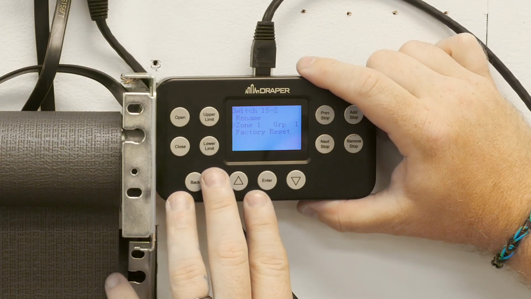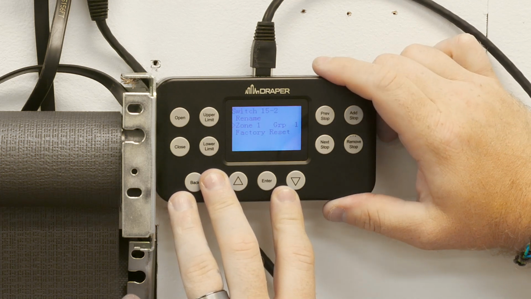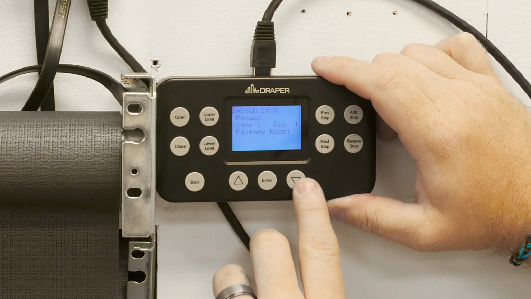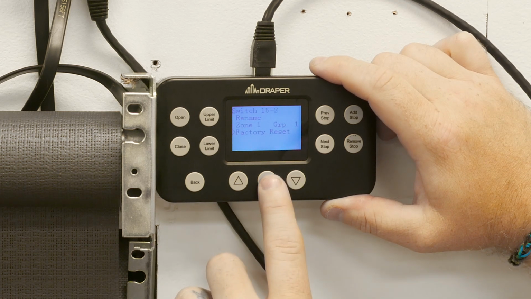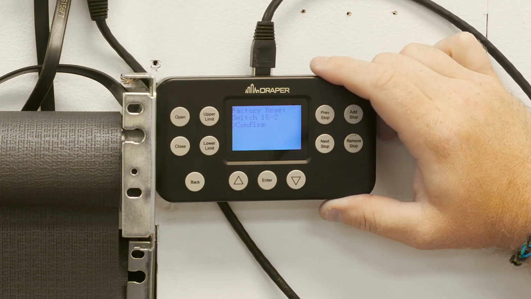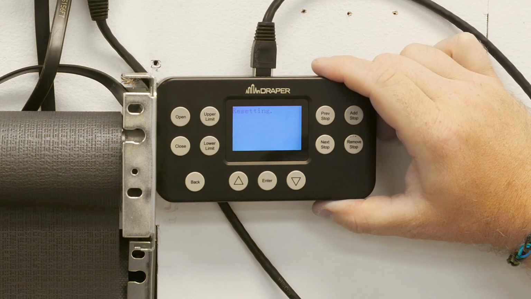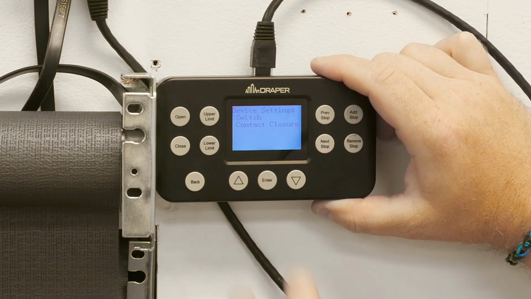Okay, so I back out to the switch menu option where I can rename and see the configuration. The last option that you have is to factory reset. Navigate down, hit enter. It's going to ask you to confirm that you want to factory reset this switch. I'm going to hit confirm. Now it takes me back to my device settings menu.